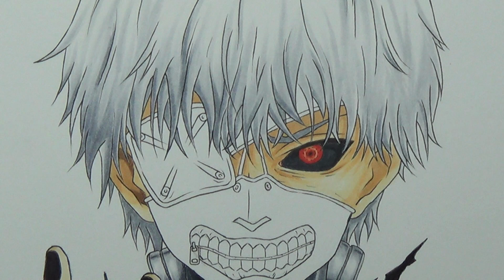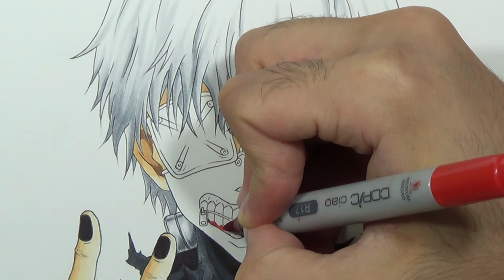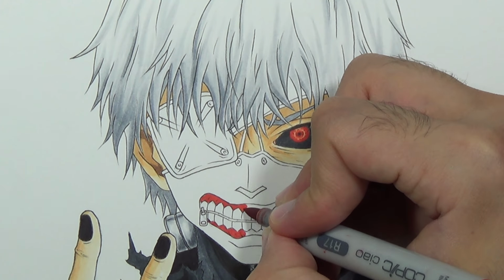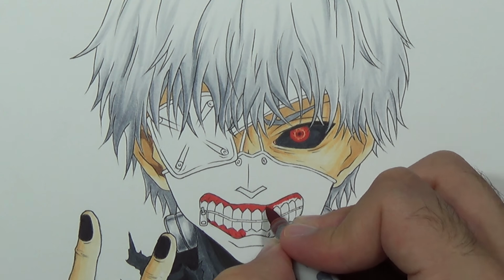Awesome, now we are going to color his pleasant smile. So again we're going to use red tones. I'll start with R17, then I'll use R59 for the shaded areas. We'll do some blending.